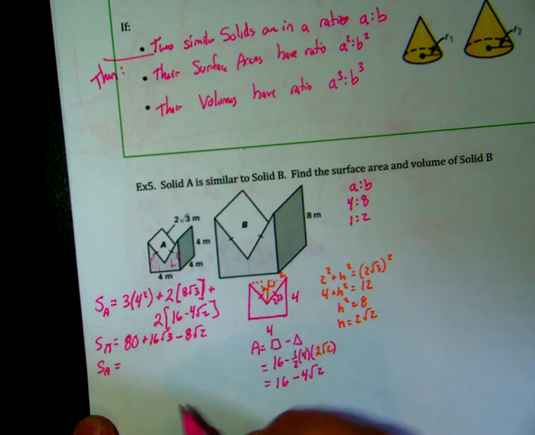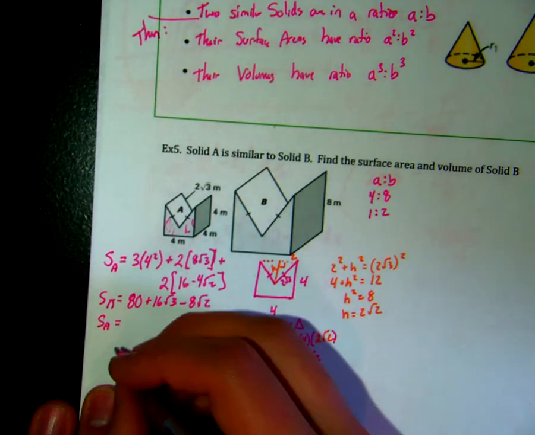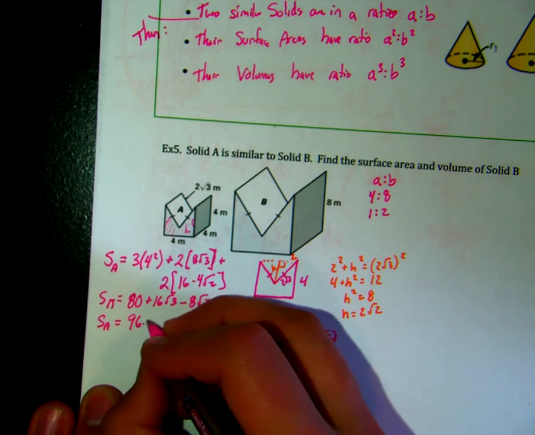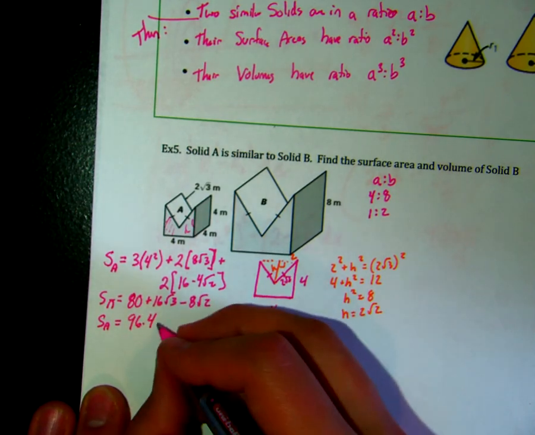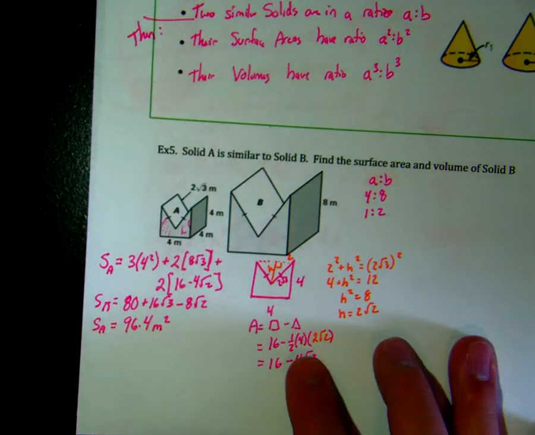Okay, that exact answer is 3 different terms. That's kind of annoying. So let's just approximate this. This comes out to be about 96.4 square meters.